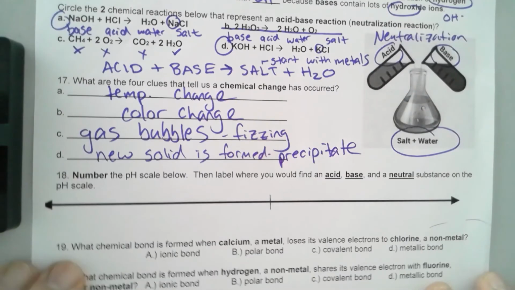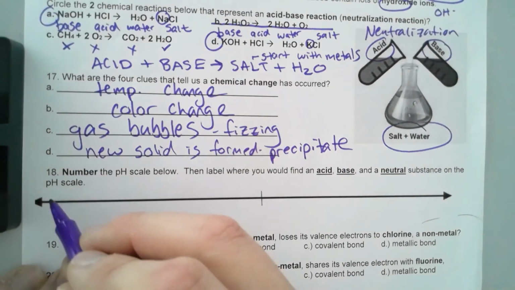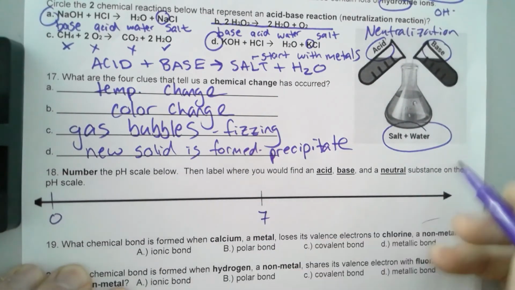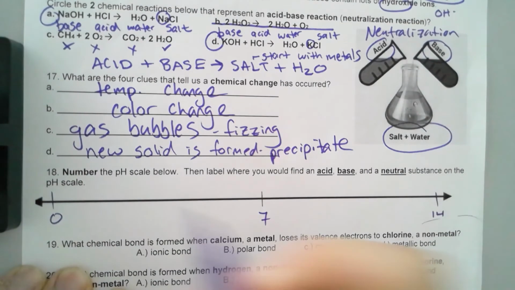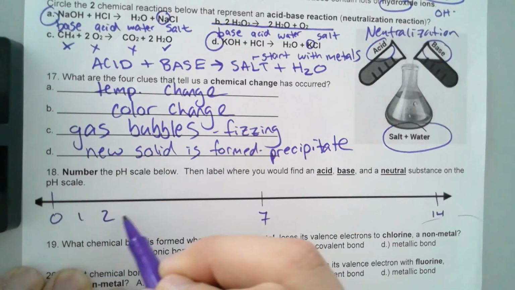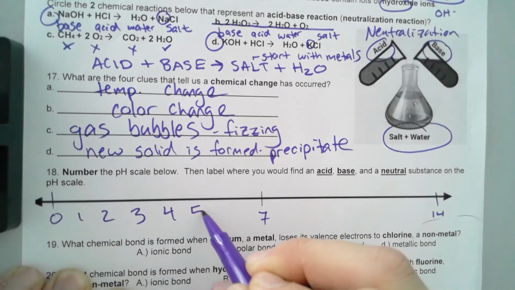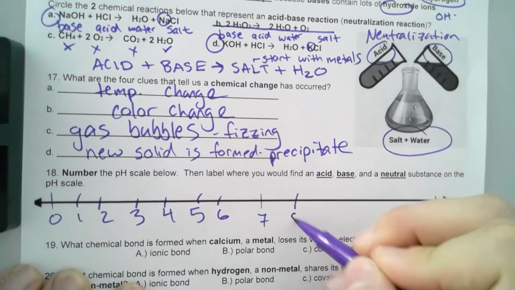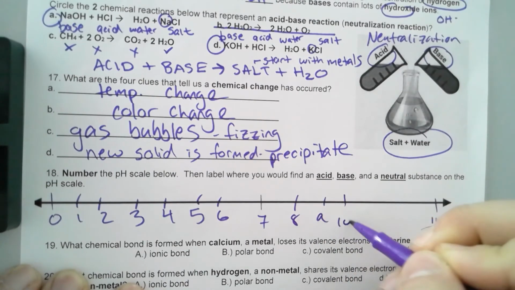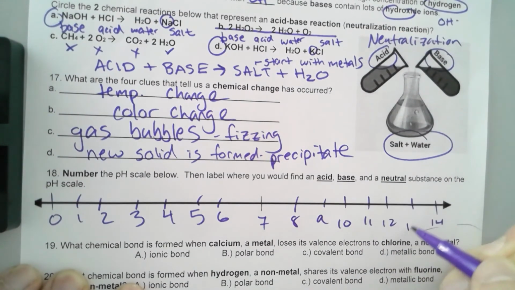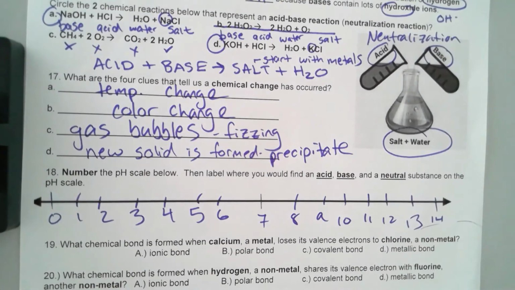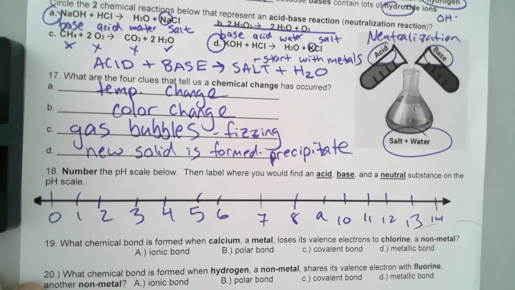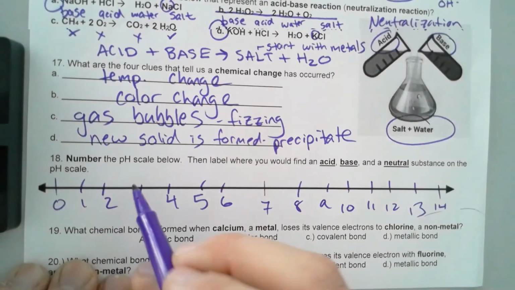It says number the pH scale below. A pH scale goes from 0, 7 to 14. So there should be like 1, 2, 3, 4, 5, 6, 7, 8, 9, 10, 11, 12, 13. Then label where you would find an acid, base, or neutral. So acids are over here.